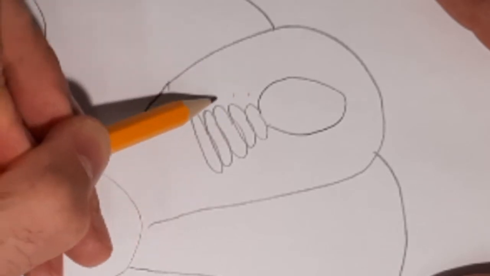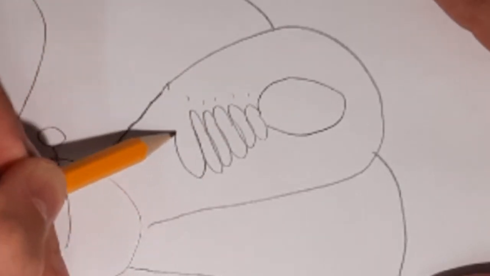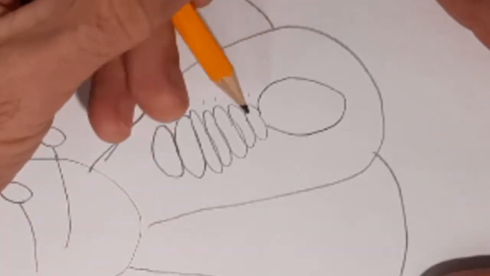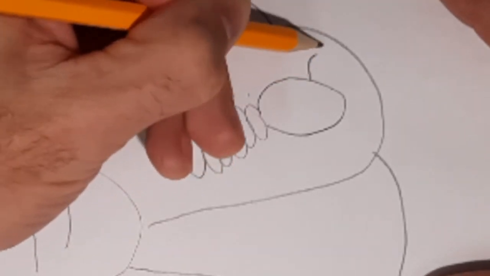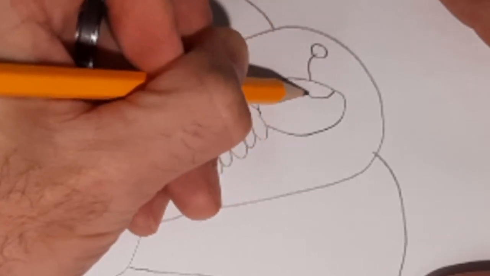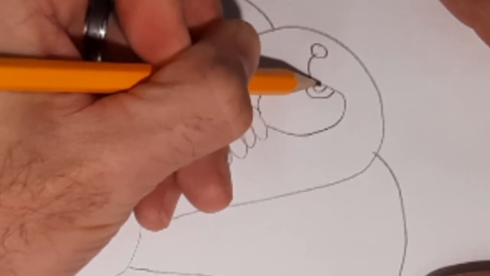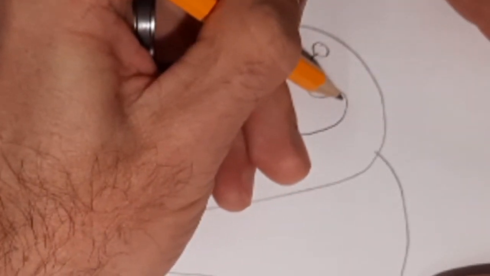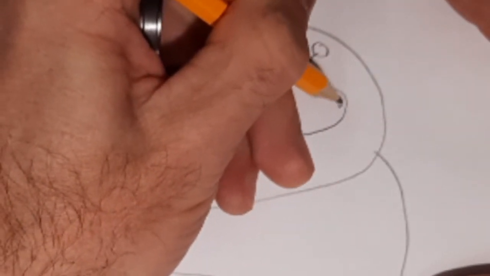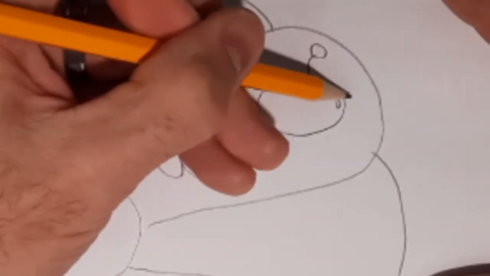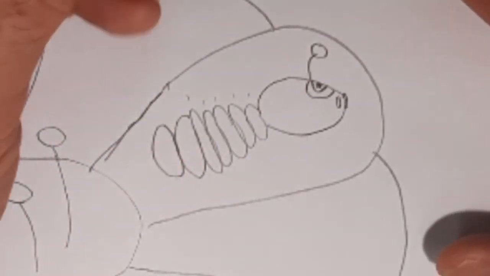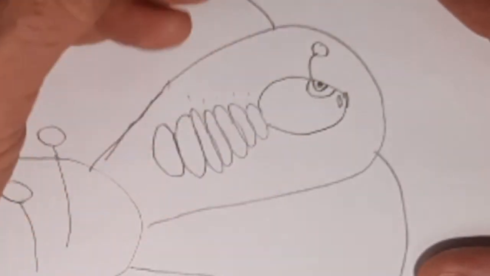So 1, 2, 3, 4, 5, 6, 7. The brain processing area is up here near the antenna. They have eyes just like we do, and they can see all the colors like we do. They also have noses, except that their noses are built into their face, so they're not going to protrude. And then on the other side, you could just kind of do another hole to show that it's symmetrical.